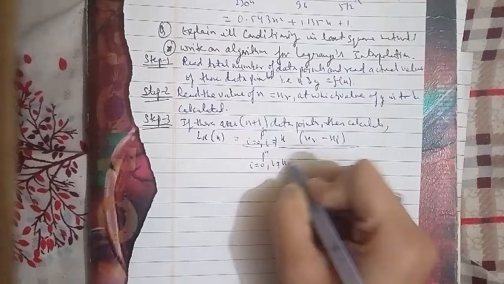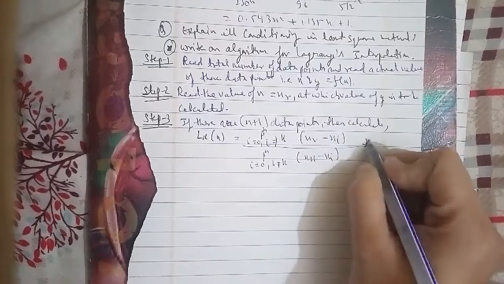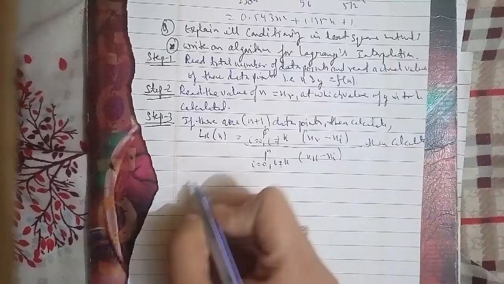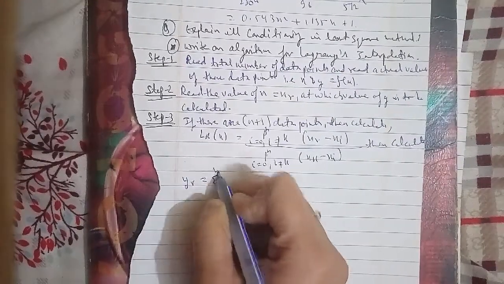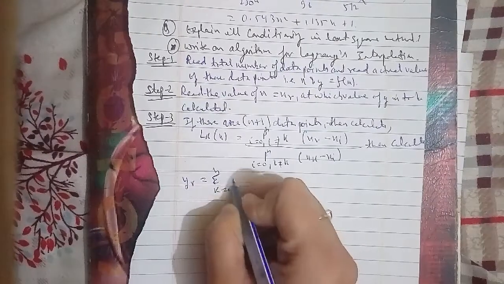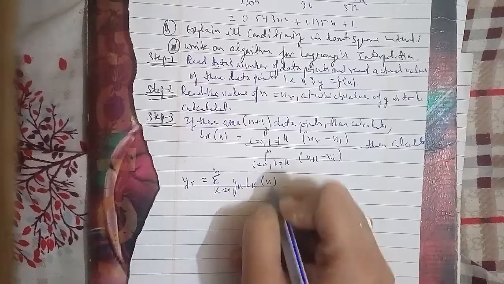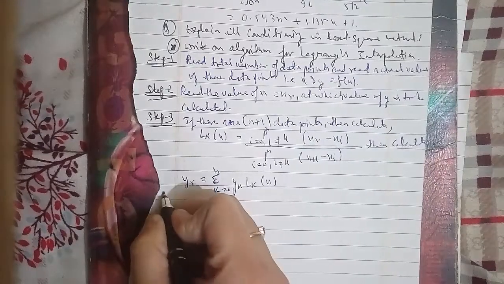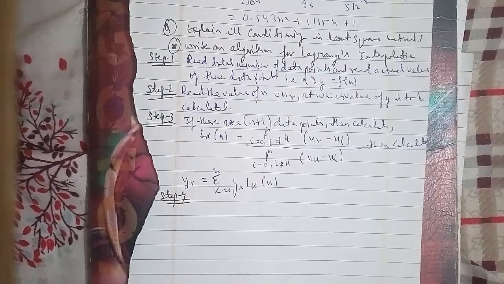In step 4, the interpolated value at x equals to xr is equal to yr, that means f(xr) equals to yr.